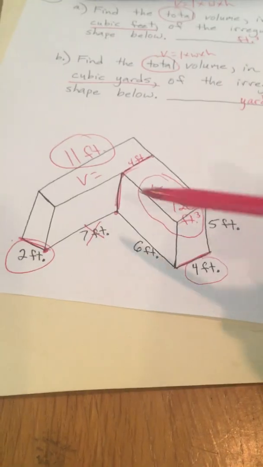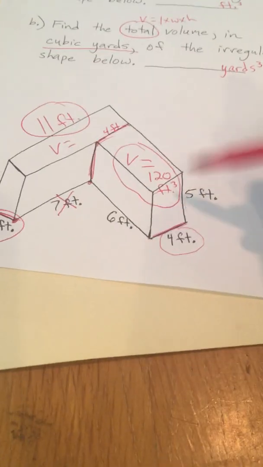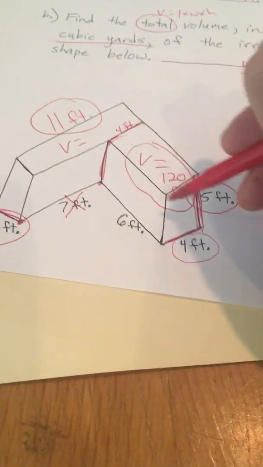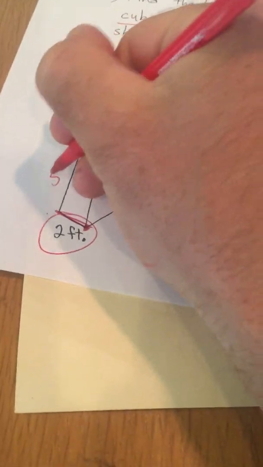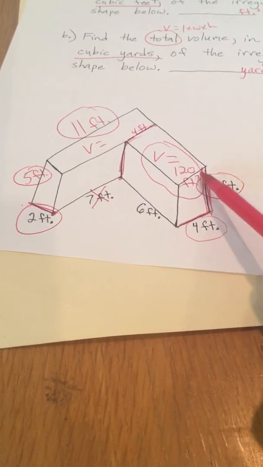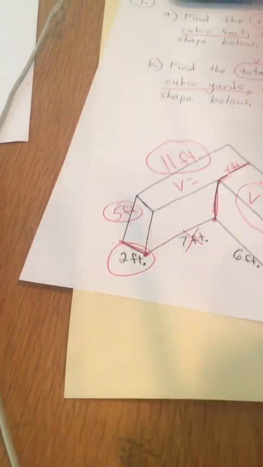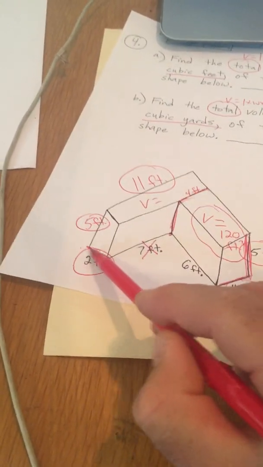What's the height? You notice that they meet here perfectly, so the height of this is the same as the height of this. Since the height of this one is 5, that means the height of this is 5, and the height of this is all 5. So we are at 5 feet for this height. If it's 5 high, that means this whole thing is 5 feet high. So the dimensions for this in feet are 11, the length, 2 for the width, and 5 for the height.